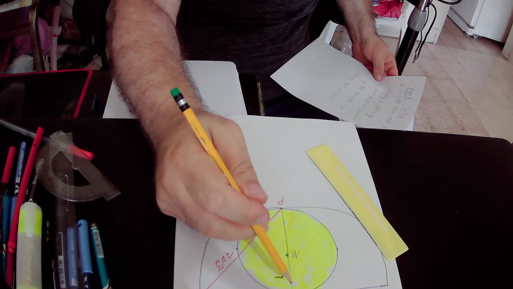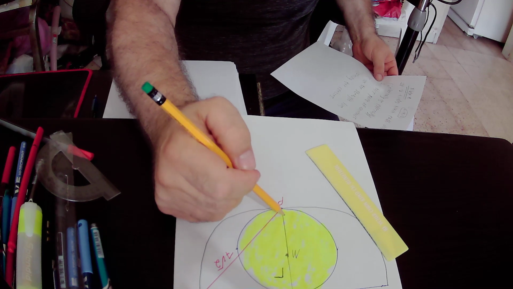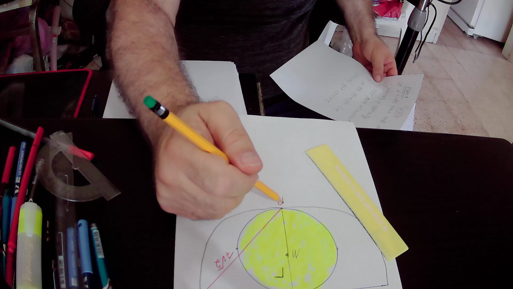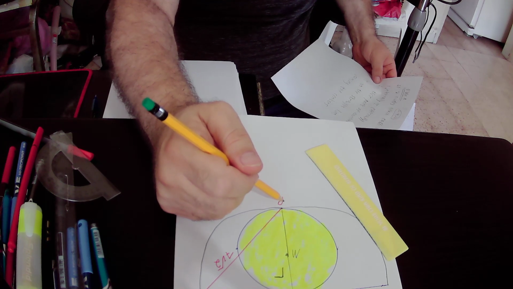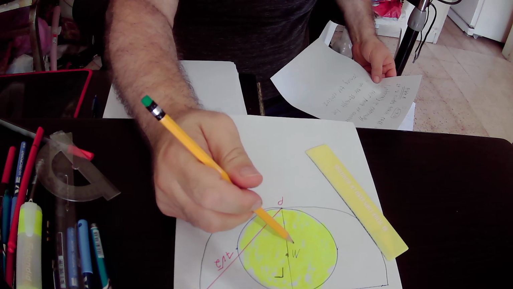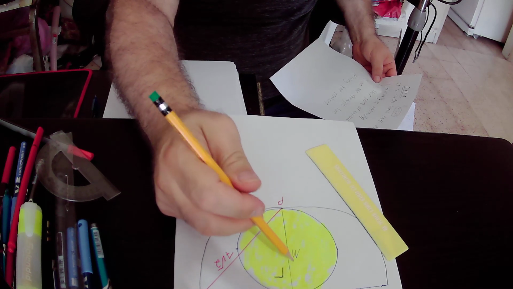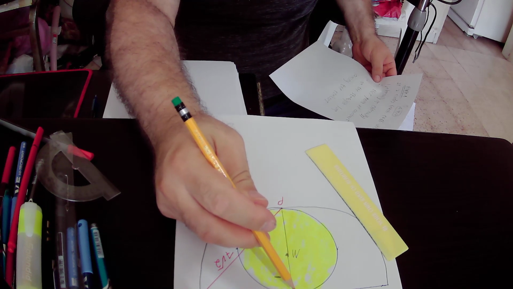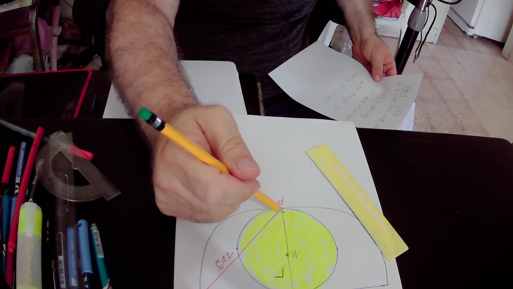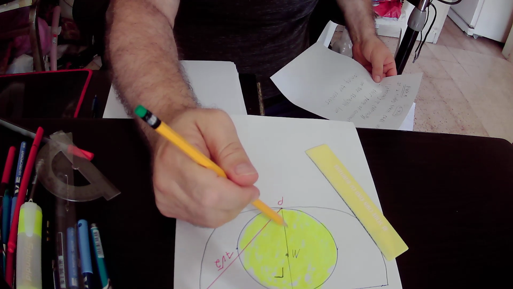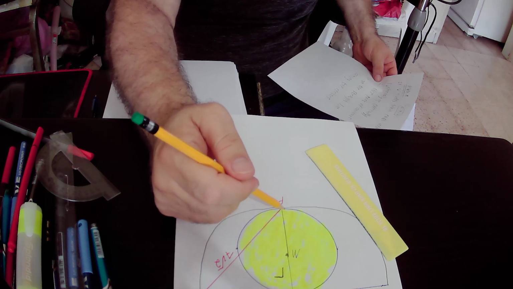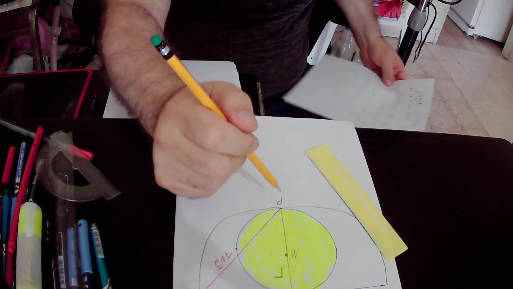That is to say, OMP is a straight line, because point P creates with the line segment MO a straight line. That is to say, PMO is a straight line, or OMP is a straight line. Okay?